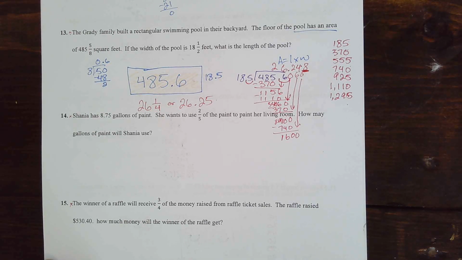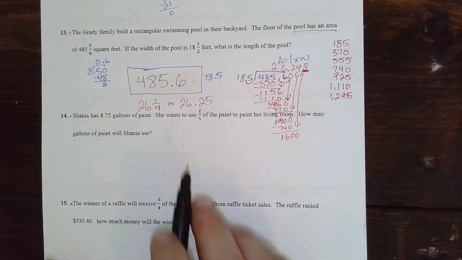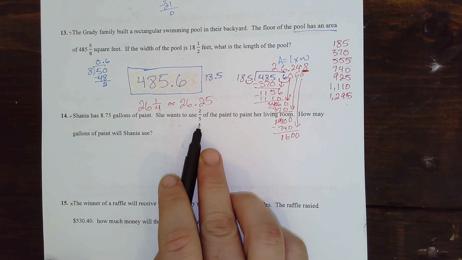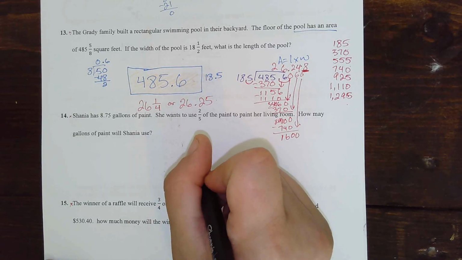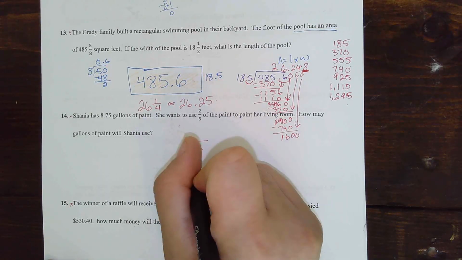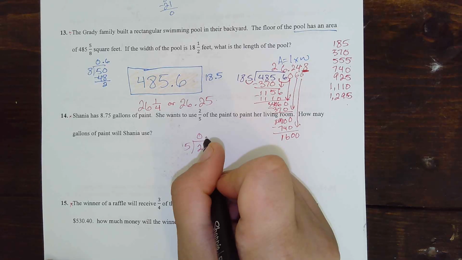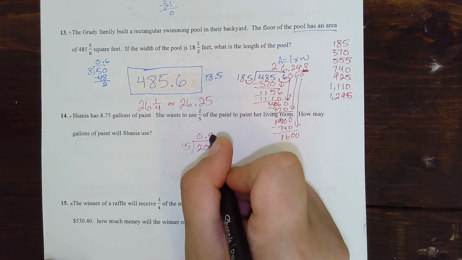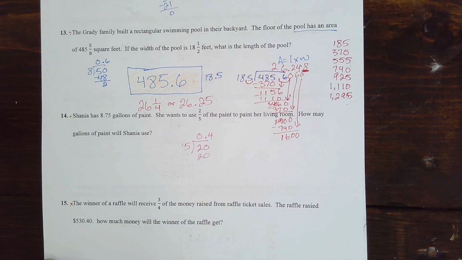So 3/4. We can do this 2 different ways. Let's turn our 2/5 into a decimal, okay? So we have 2 divided by 5. That can't work, so we do a 0. Decimal 0 goes into 20 4 times.